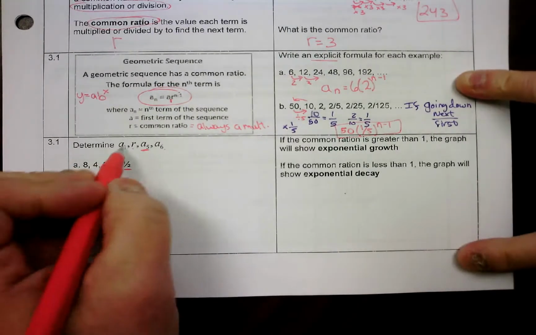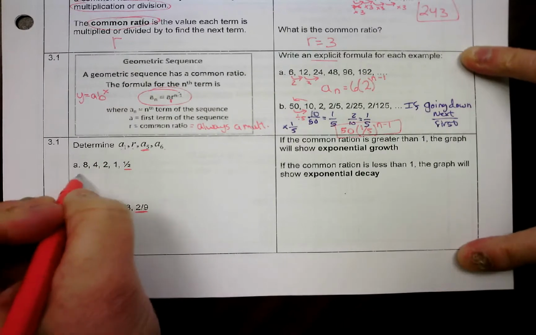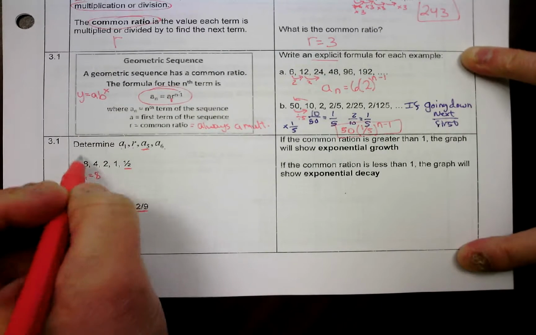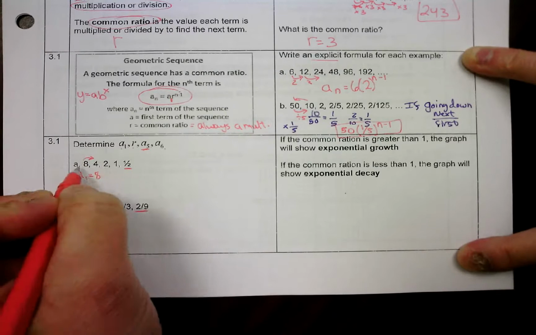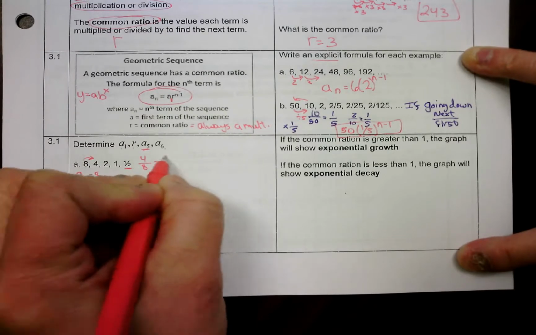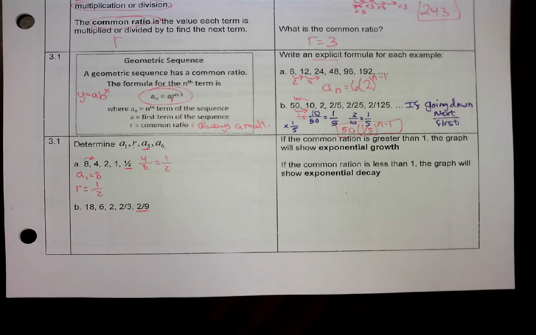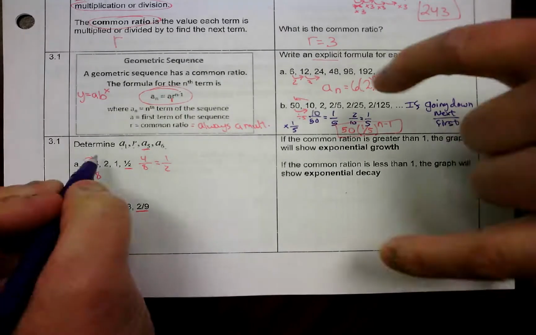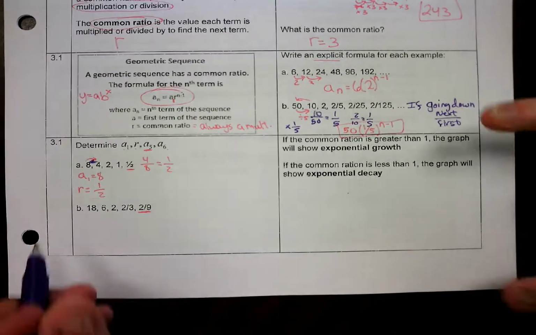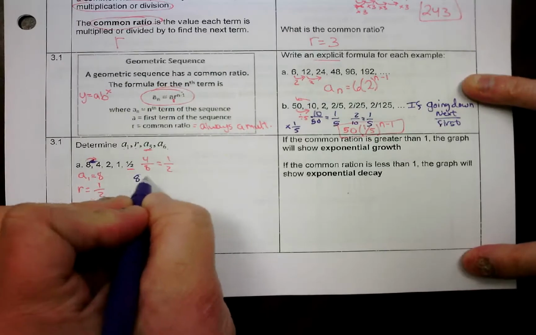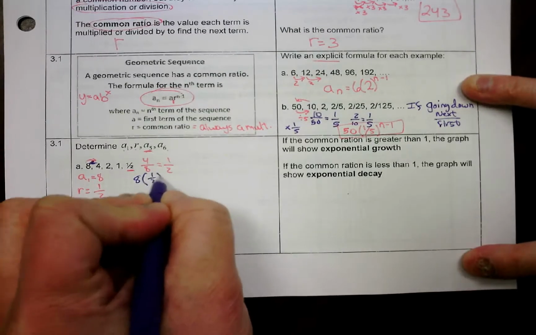So a sub 1 is 8. R, well, it's going down, so I'm going to do 4 divided by 8, which is 1/2. So my r is 1/2. Just remember, if it's going down, work backwards. Now I'm going to have 8 times 1/2 to the n minus 1 power.